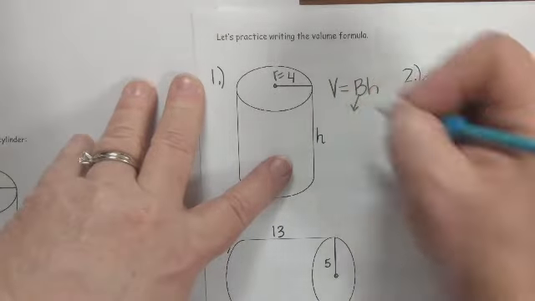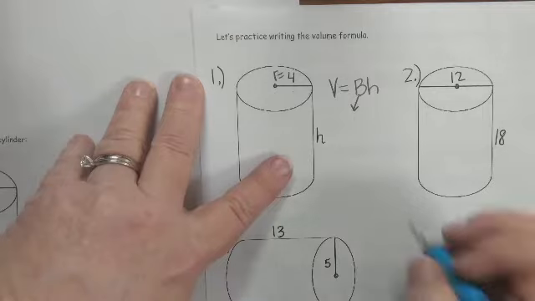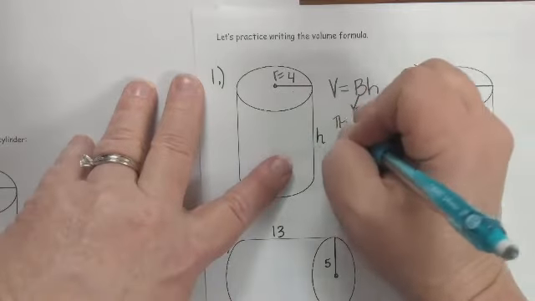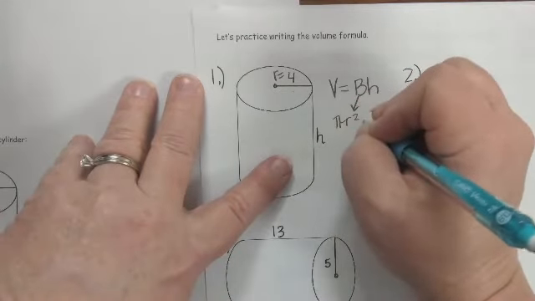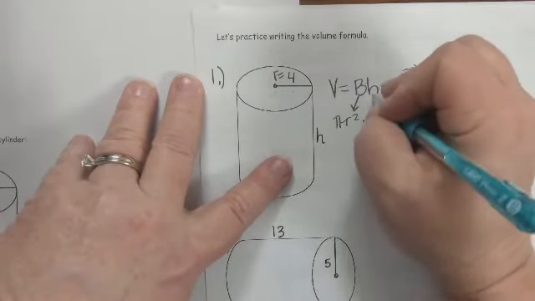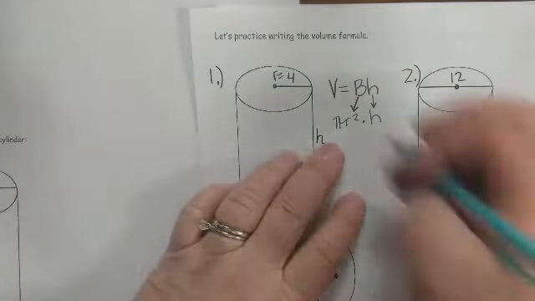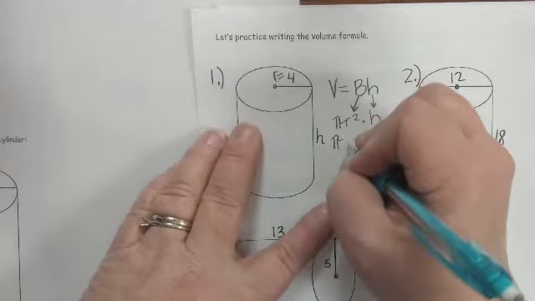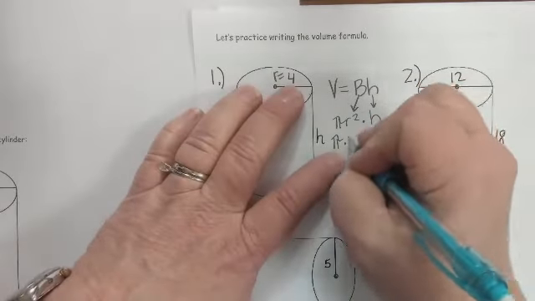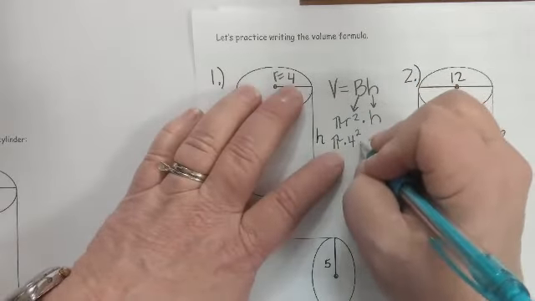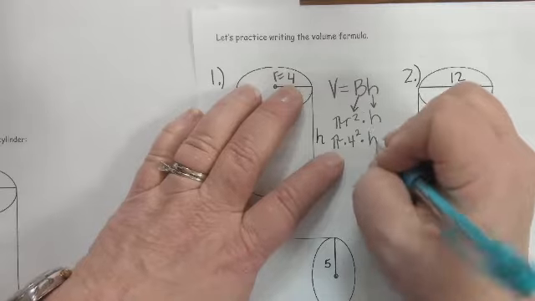Then I want you to put an arrow from your big B, and you're going to write pi r squared times h, because that's your h, and you're going to write an arrow down from your h. Then we're going to write pi times, our r is 4 squared times the height.